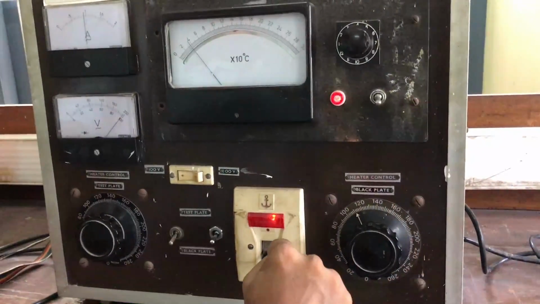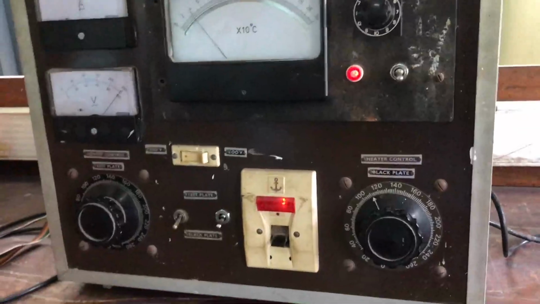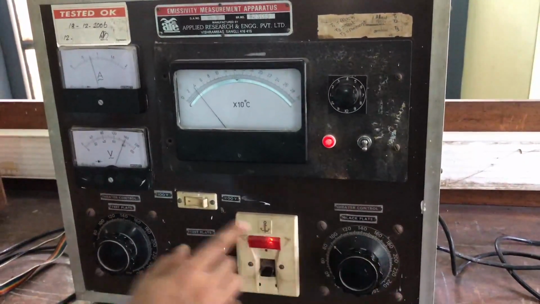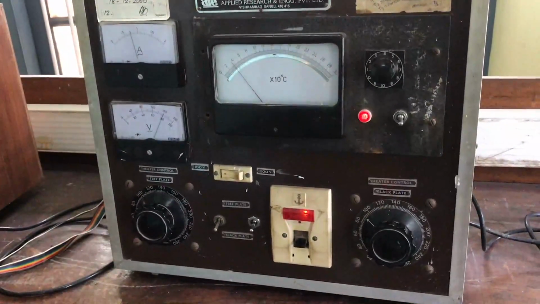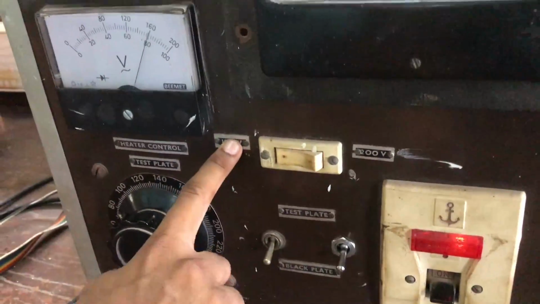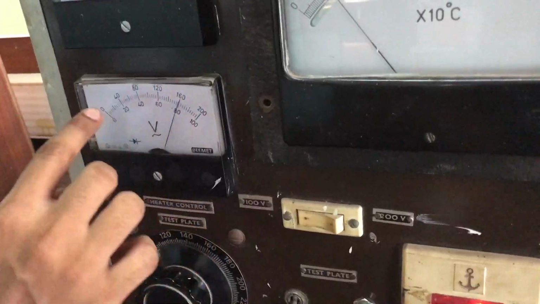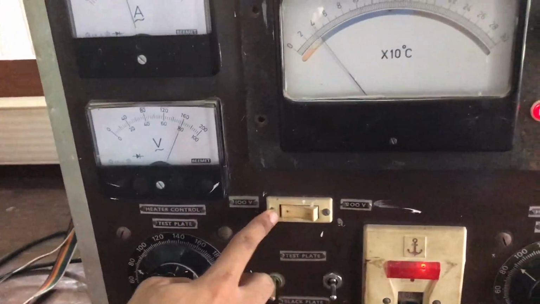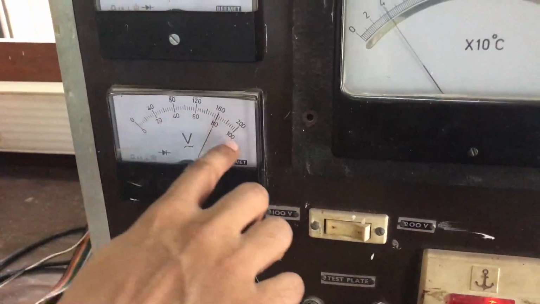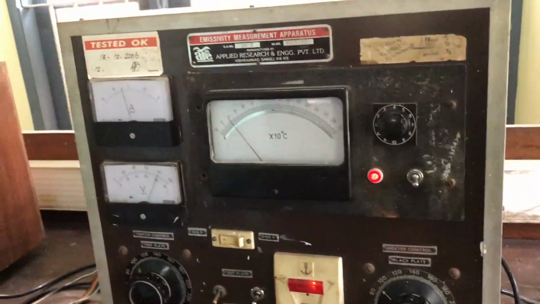Now we are adjusting this. This is the heater control. The heater control controls the heat, or current, which is applied to the black plate. So we adjust it and we are making that 80. Look, this switch is towards 100 volt. By looking at the voltmeter, there are two dials, 0 to 100 and 0 to 200. If the switch is closed towards 100 volt, we should take the dial which indicates 0 to 100. So now we have applied this and the voltage is set at 80.